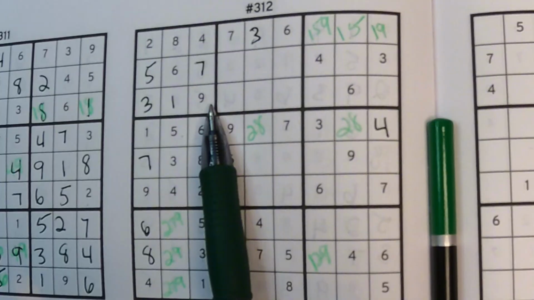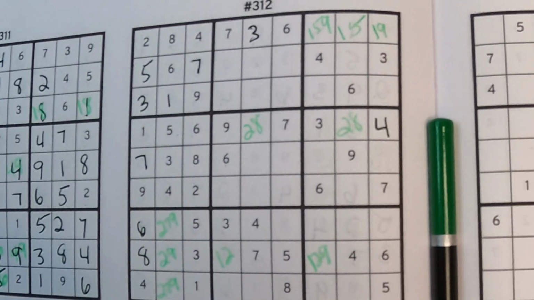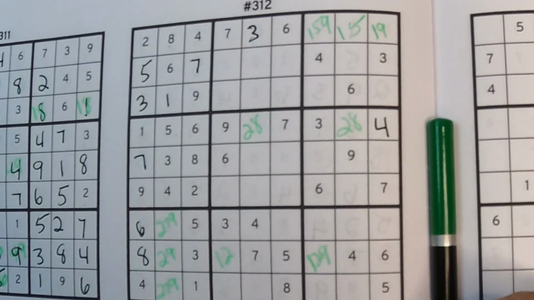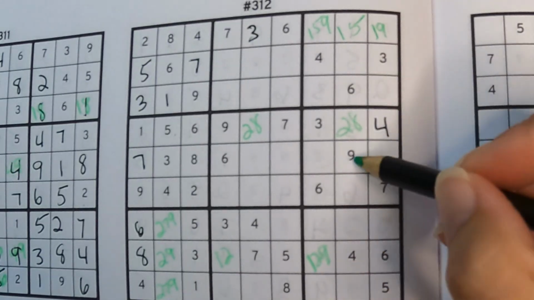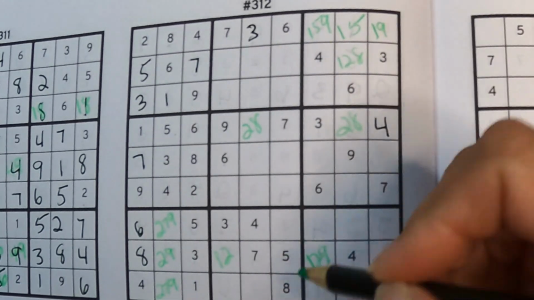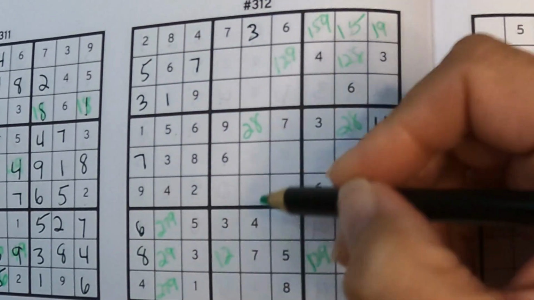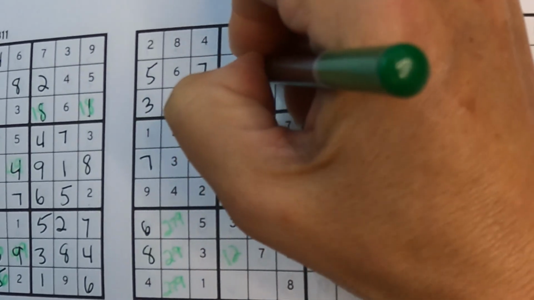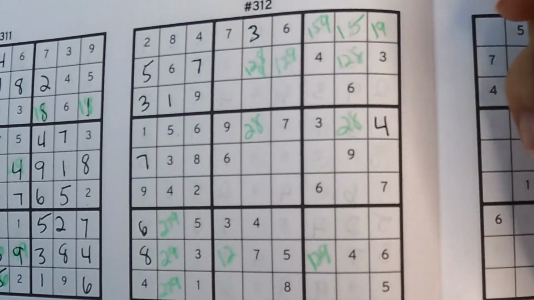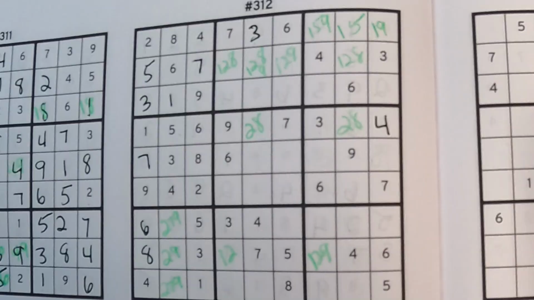For this row, we're missing 1, 2, 8, and 9. We've got the 9 here, so 1, 2, 8. 8 here, so 1, 2, 9. No help here. 1, 2, 8, 9. 9 here, so 1, 2, 8.